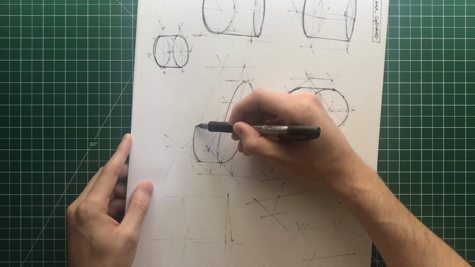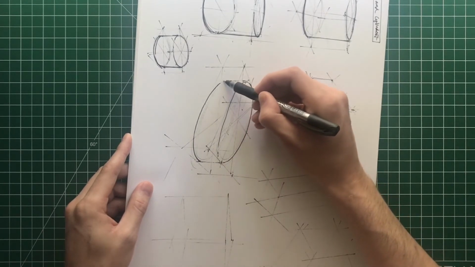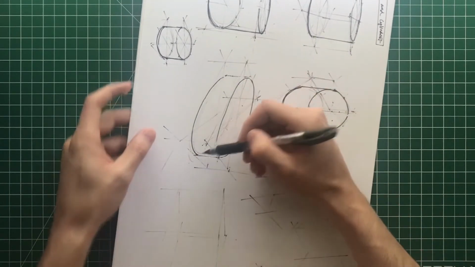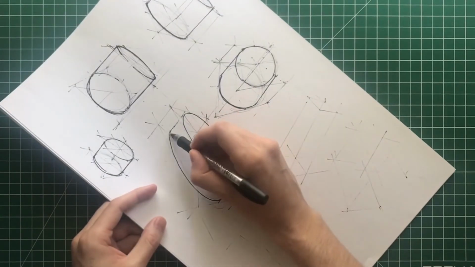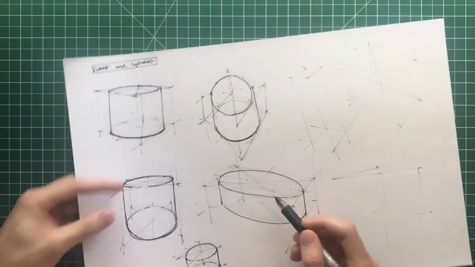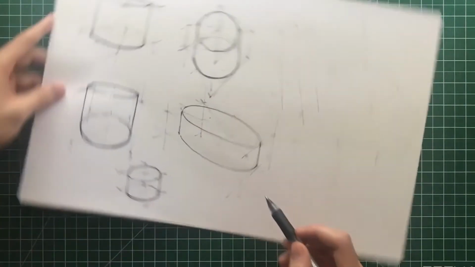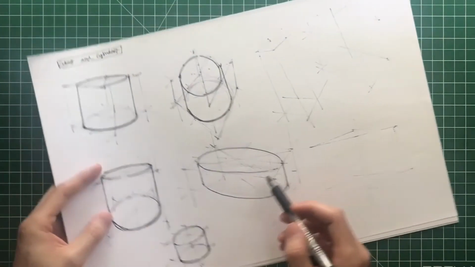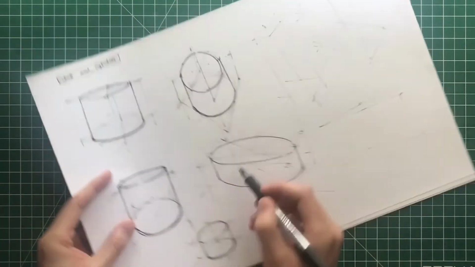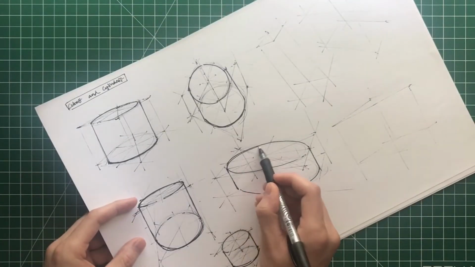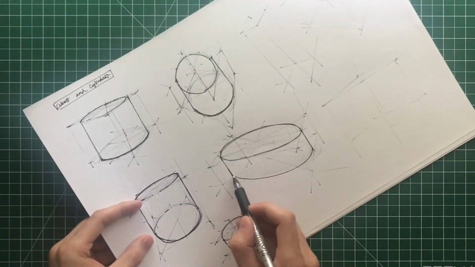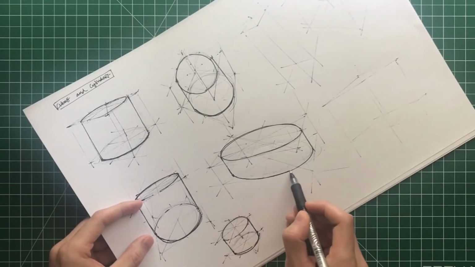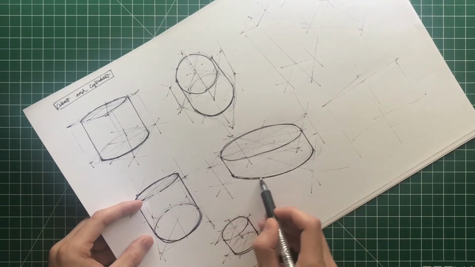Feel free to turn your paper, because you want to feel comfortable with what you're drawing. You don't want to walk around your paper, you want to move your paper around. Darken that bottom.